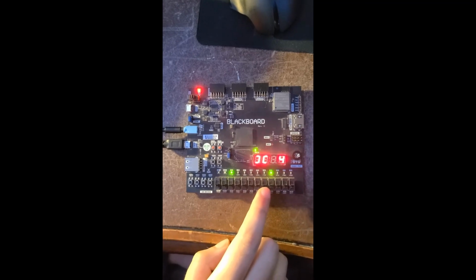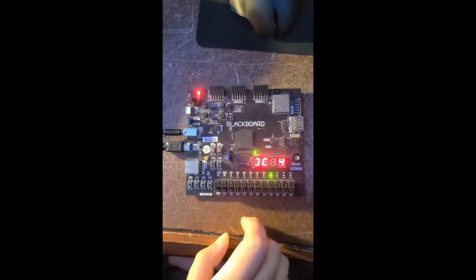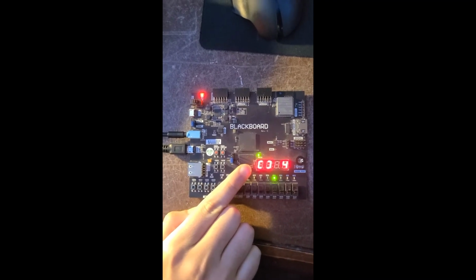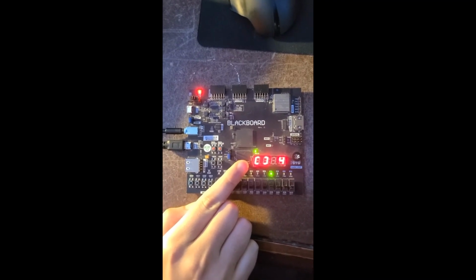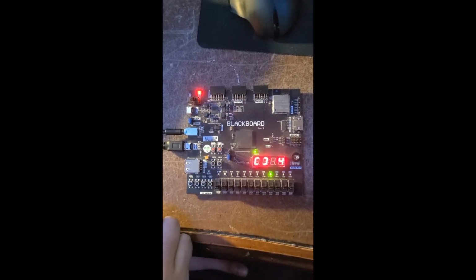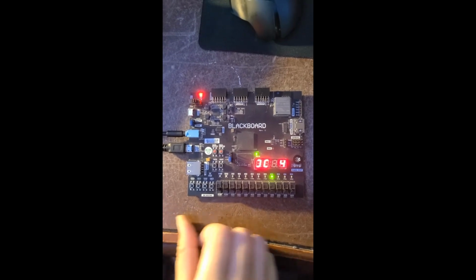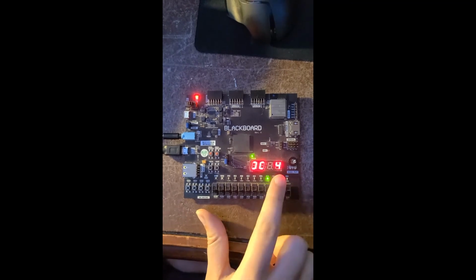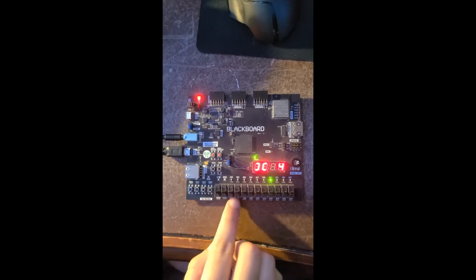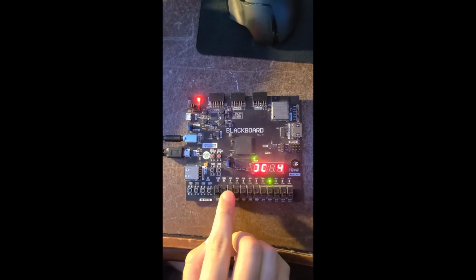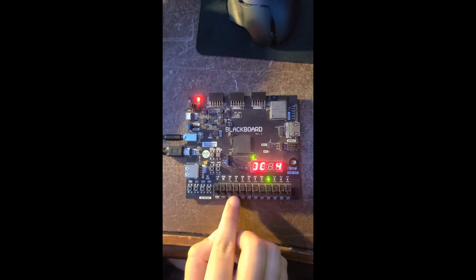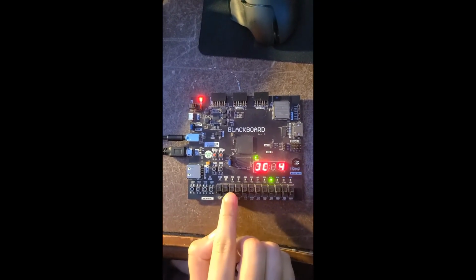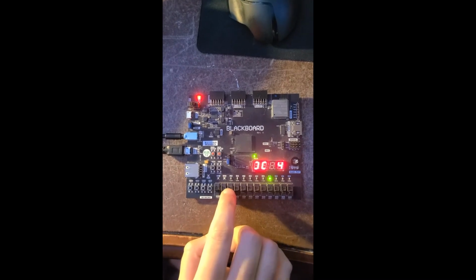As you can hear from the announcer, we are arriving at the 4th floor, and the door is opening. After a short delay, the door will close once again. Now that the person is inside the elevator and they're on the 4th floor, they can request the 2nd floor, 3rd floor, or 1st floor from the switches 8 through 11. So they're going to go ahead and request the 2nd floor.